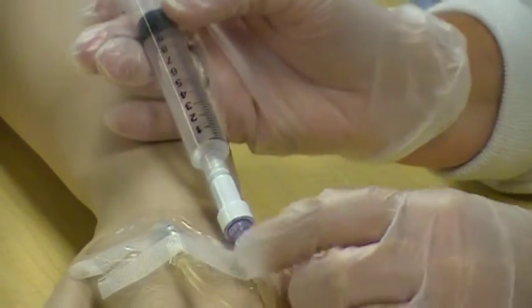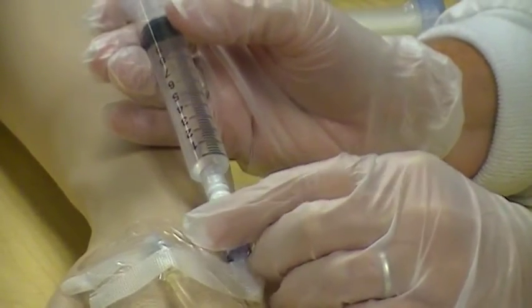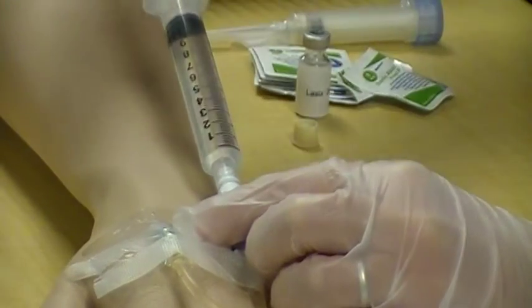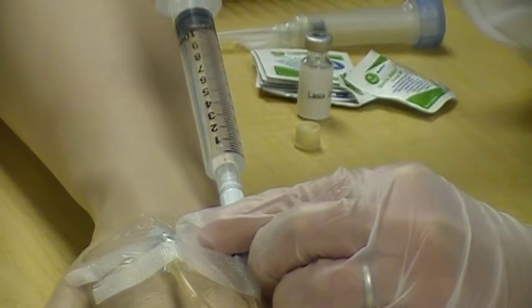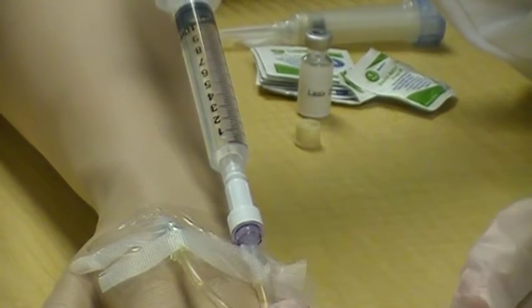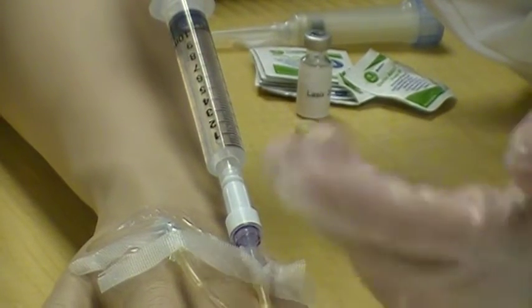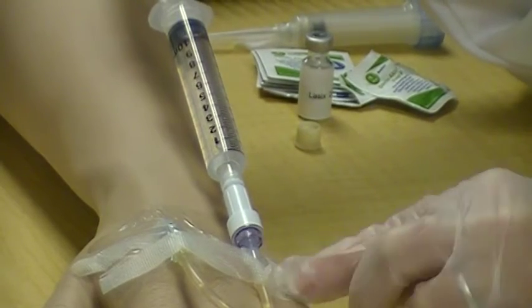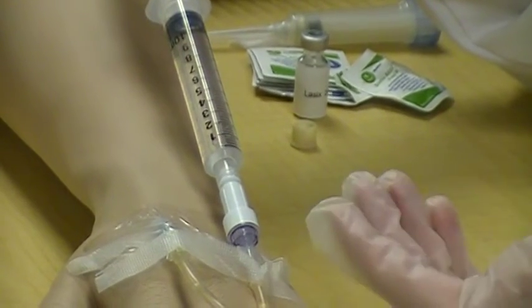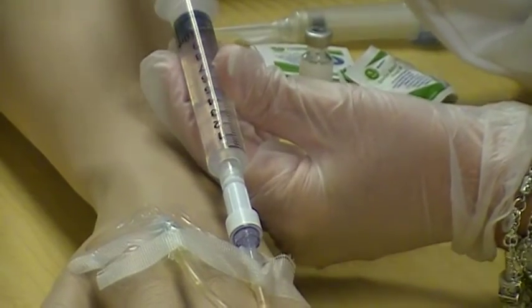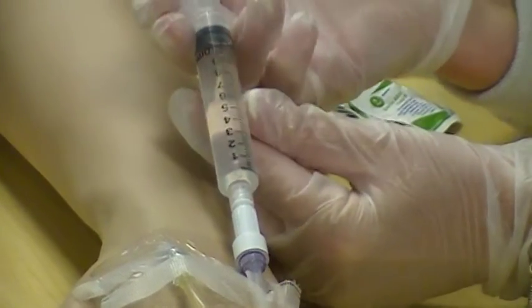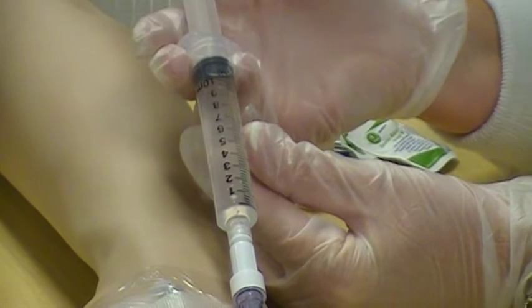So we're going to attach our saline to the saline lock. We're going to aspirate to see if we get blood return. For saline locks, you may or may not get blood return. If you don't get blood return, that doesn't necessarily mean that you don't have a patent IV. But we're going to pull back. Next, we're going to flush that 1 milliliter over 1 minute.